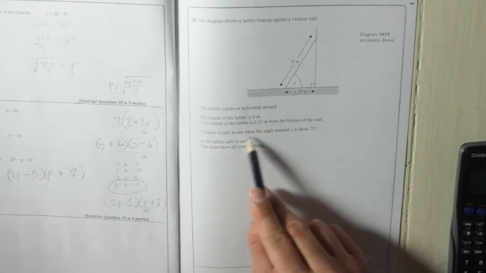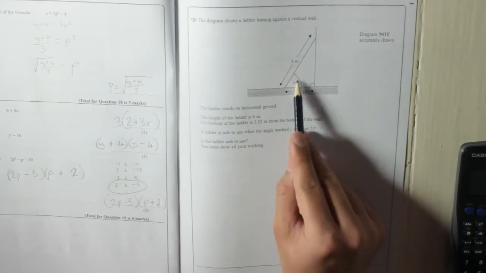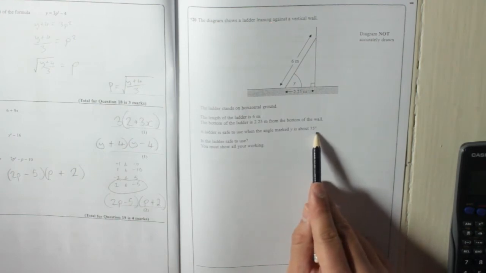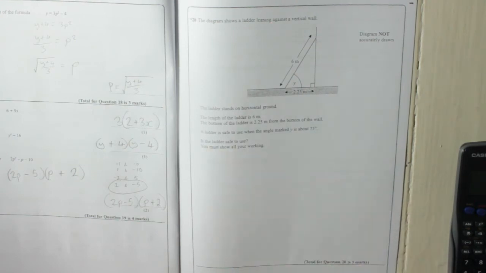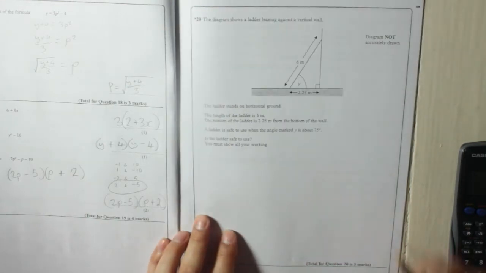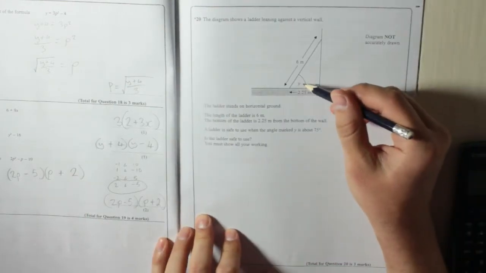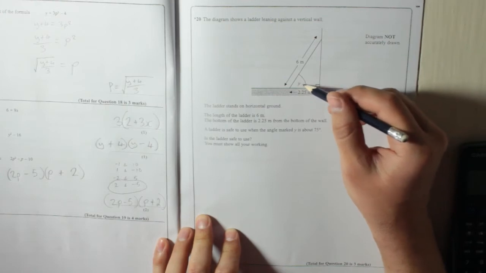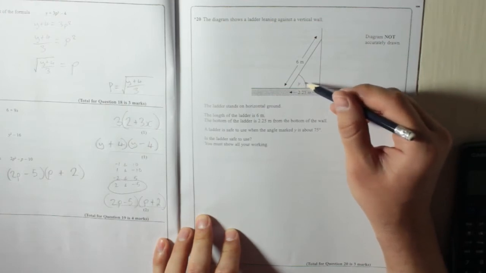A ladder is safe to use when the angle marked Y is about 75 degrees. Is the ladder safe to use? You must show all your workings. So we want to find out if Y is about 75 degrees. So how do we find out what Y is?